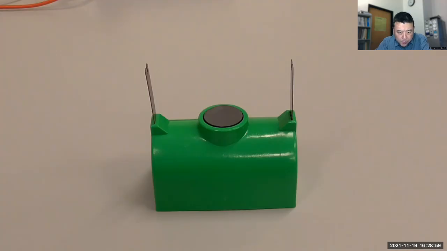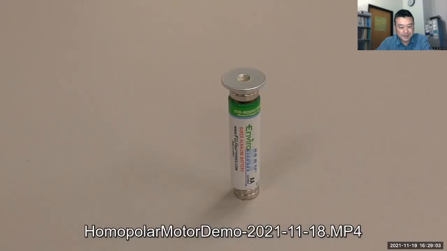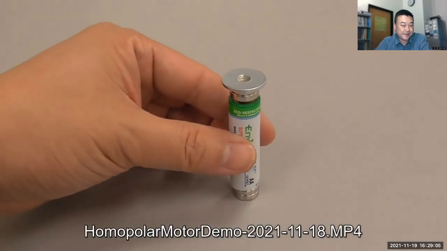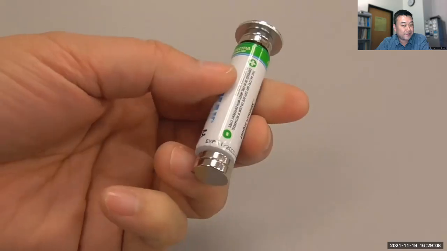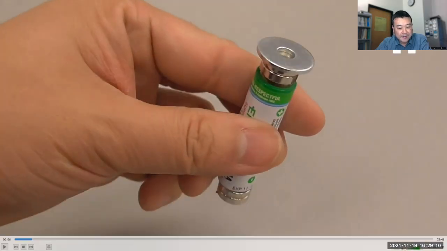Okay, let me show you the homopolar motor. I think that's less commonly known, so it'll be fun. It's also very simple. It has a battery, an AA battery, and it's got magnets at both ends. It doesn't have to be. It can be just a magnet on one end.